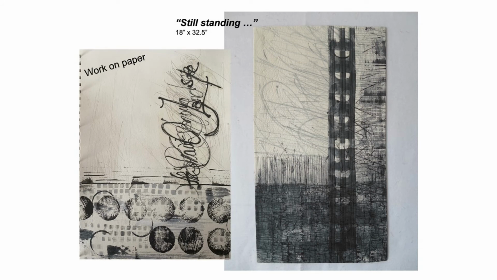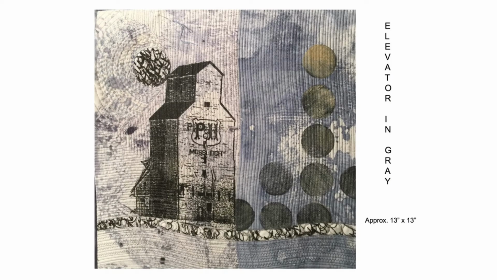There are 2 different pieces here. The one on the left is a work on paper. The writing, which reads "the prairies changing landscape," a phrase I often use, is an acrylic skin. The piece on the right was painted with thickened Prussian dyes. It's called Still Standing. Elevator in gray is once again the same image as in the previous slide. The elevator at Mosley, screen printed on trench liner and applied to a piece background using hand-dyed and hand-painted fabrics. Circles were done with a rubbing plate with paint sticks and collaged on top.